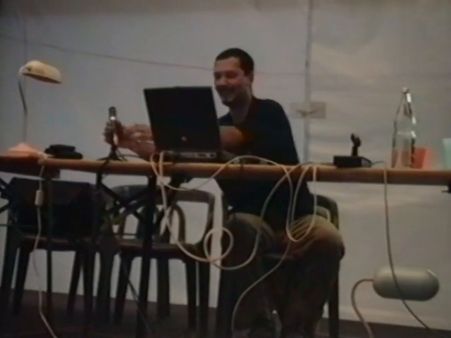Highly secure password security here. Okay, I have to move the mouse a bit.